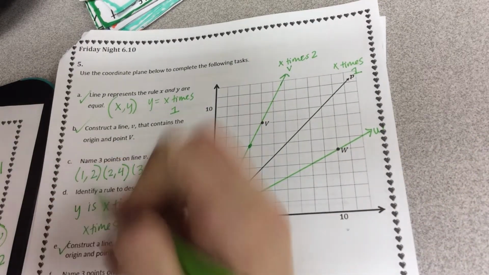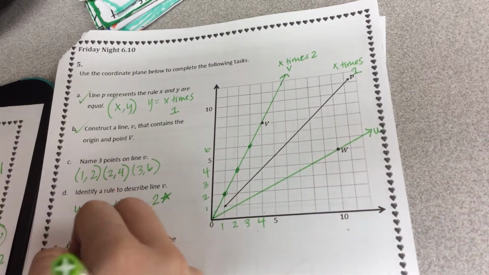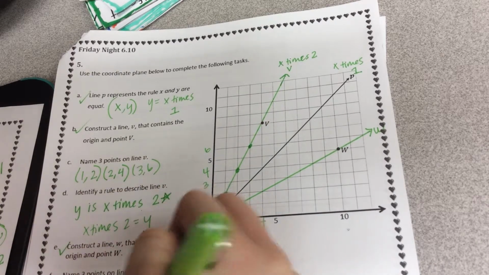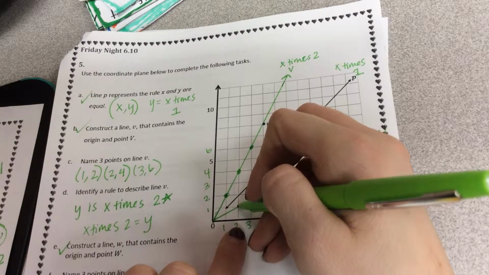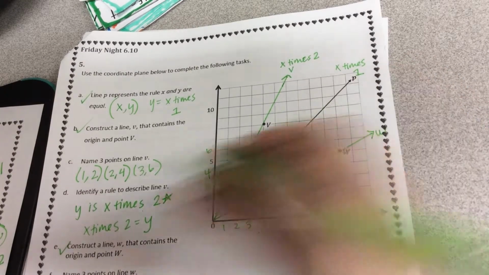So we've done that. Now we got to name 3 points on that line just like we did earlier. So let's do the same thing. I'm going to go to one of my x coordinates and go up till I hit it. So 2, 1.